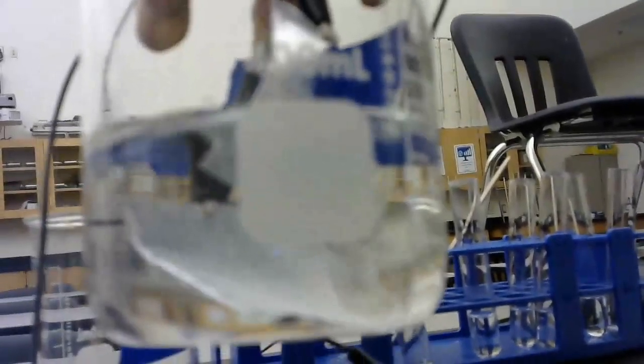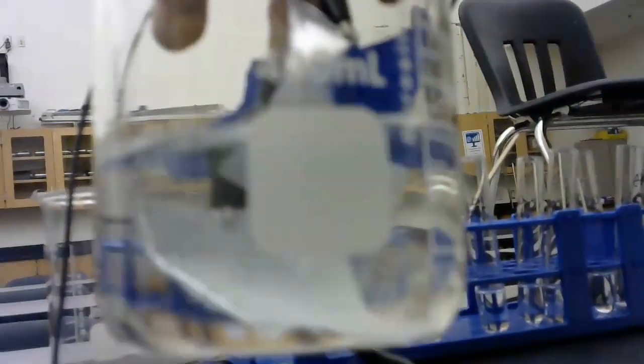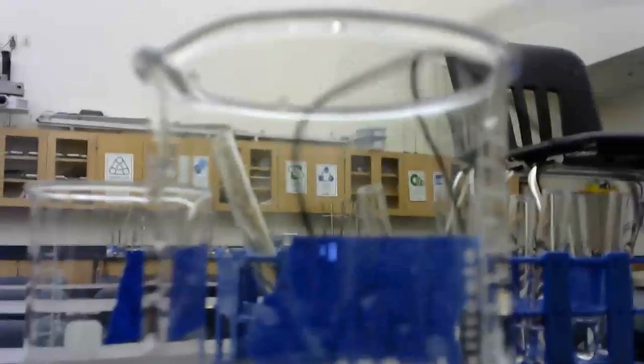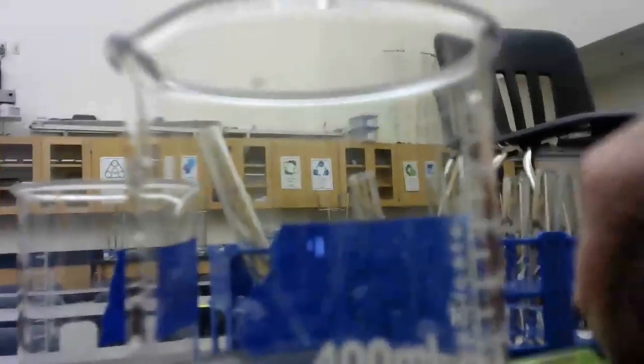Okay, so what's happening there, and you might want to see if you can find a video of this a little bit more clear. But what's happening there is I'm running electricity through my water, and that's causing my water to break down. I am legitimately decomposing water there. I'm breaking water down into its components, okay?